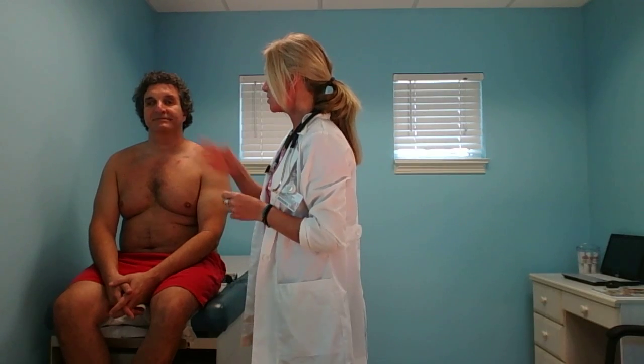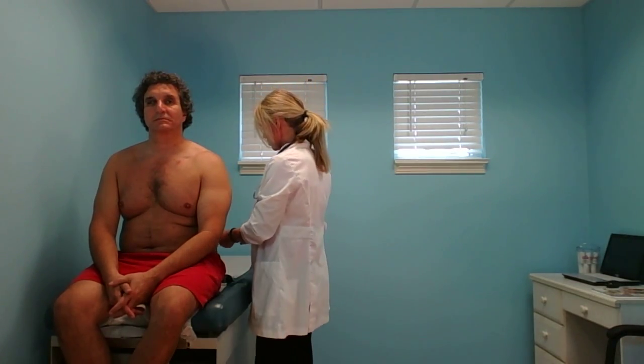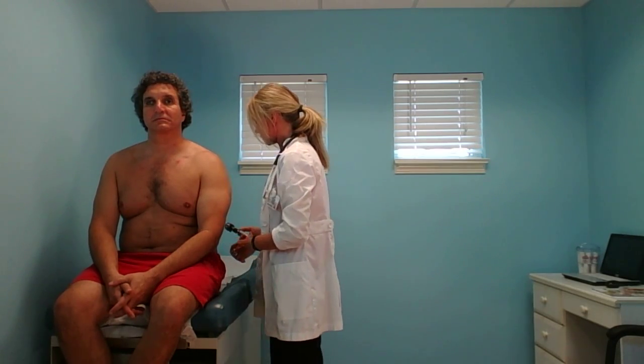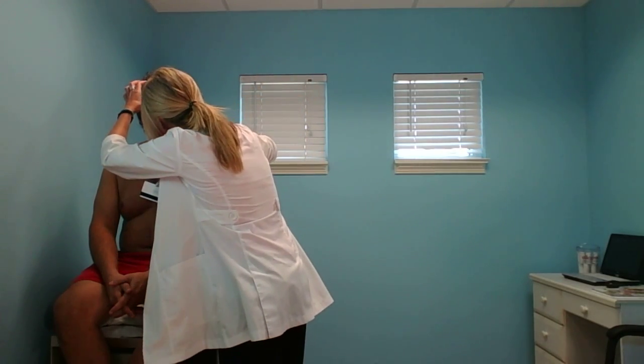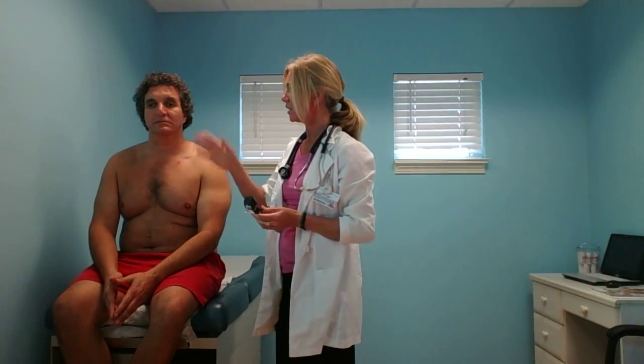So next we're going to move on to the nose. I'm going to assess the structure of his nose. I'm going to go ahead and look inside his nose. And I'm looking at his turbinates and his septum, looking to see if there's any polyps, and that all looks good.